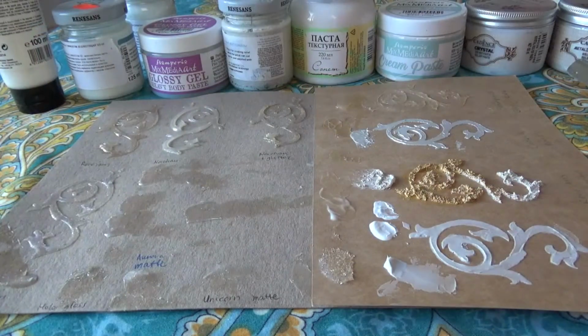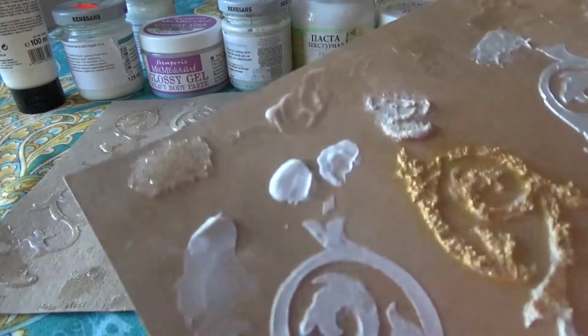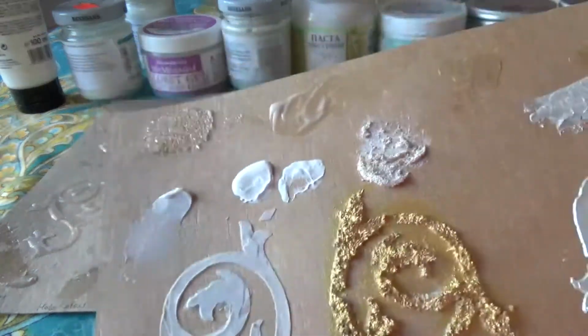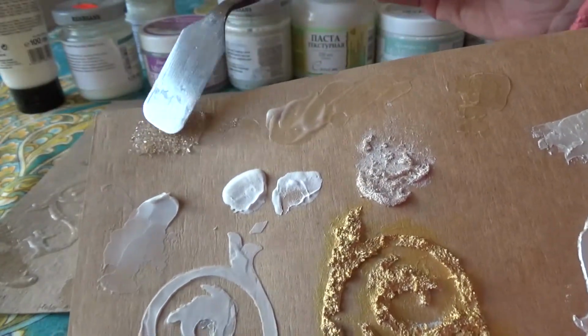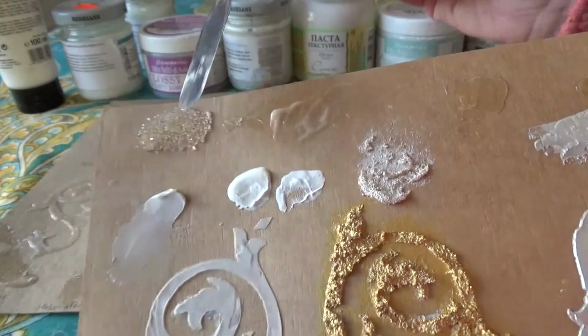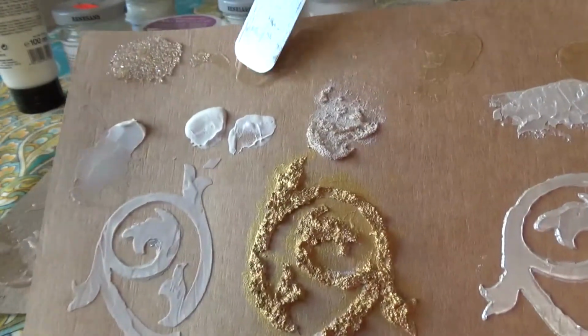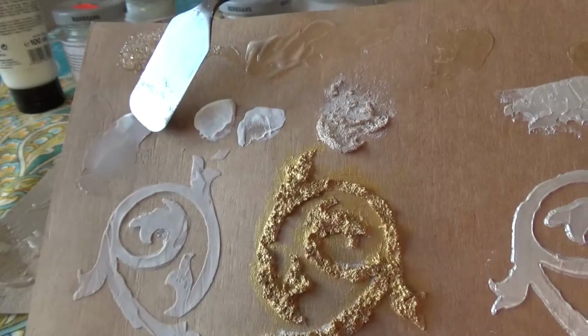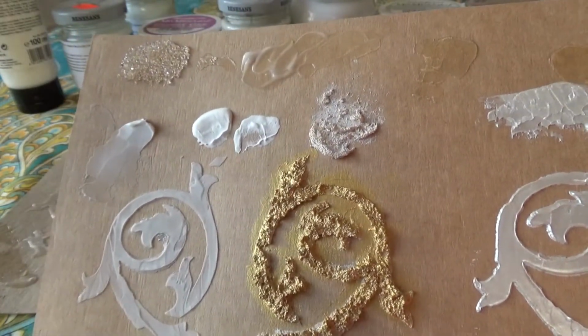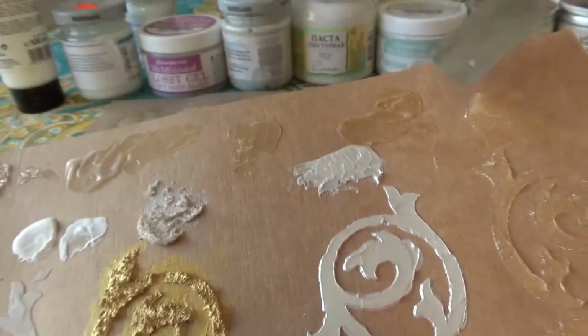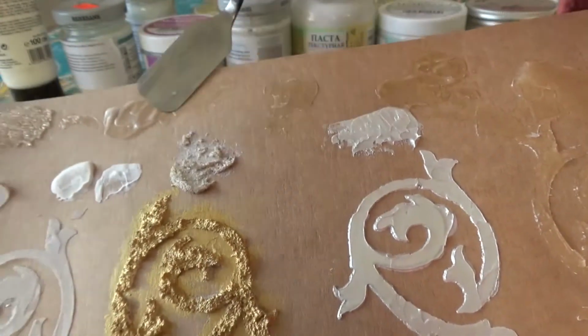A couple of hours have passed, and let's take a closer look at what we have here. I'm gonna use my spatula to check out how hard it got, and I can see that all of them are already hard.